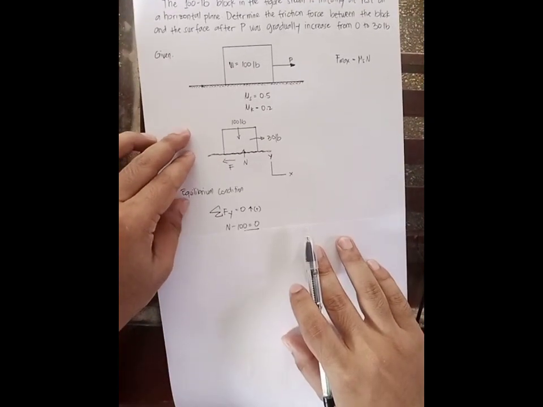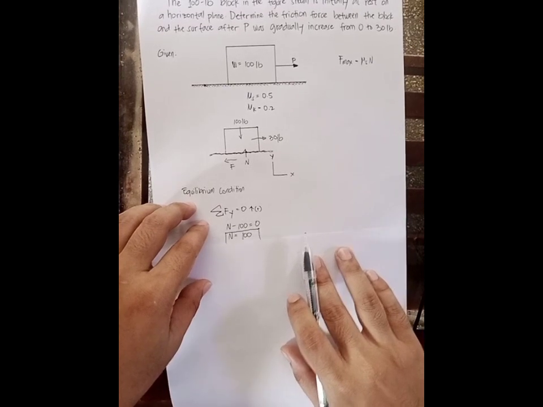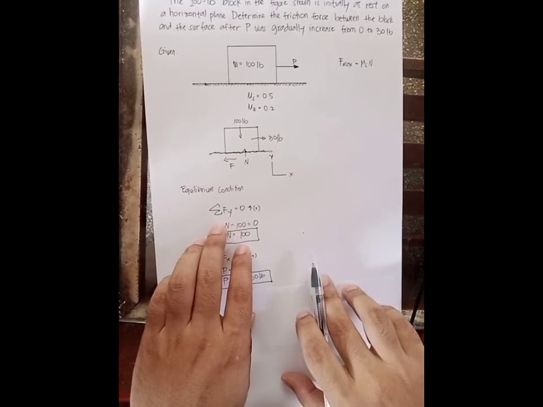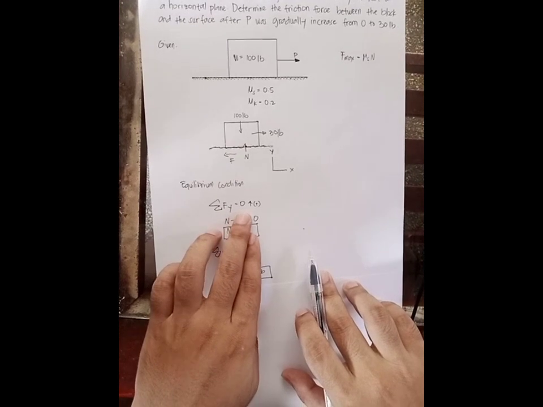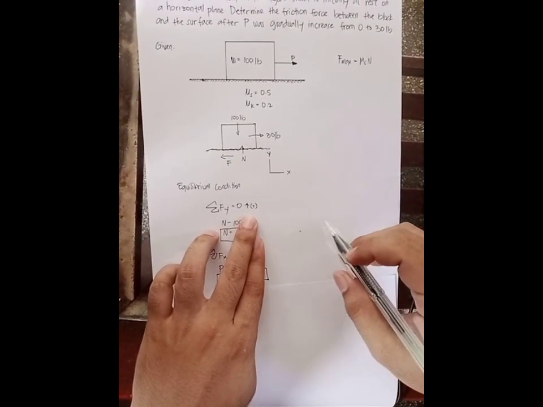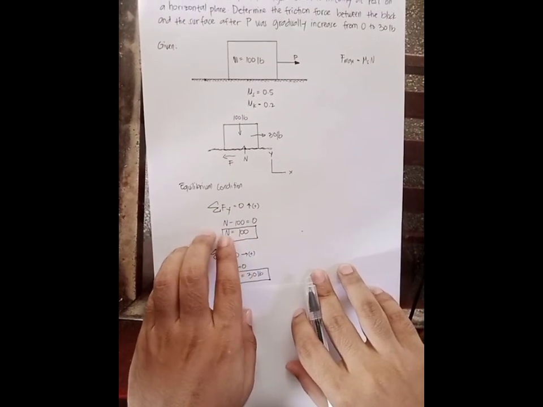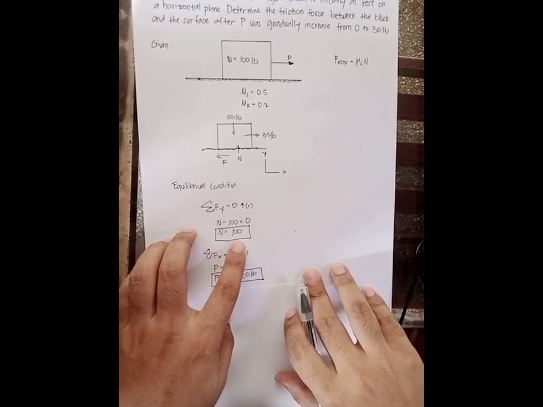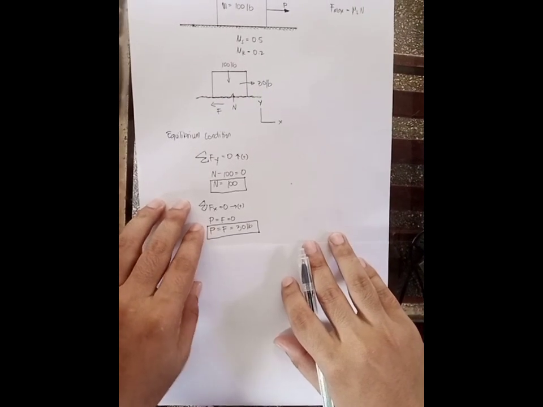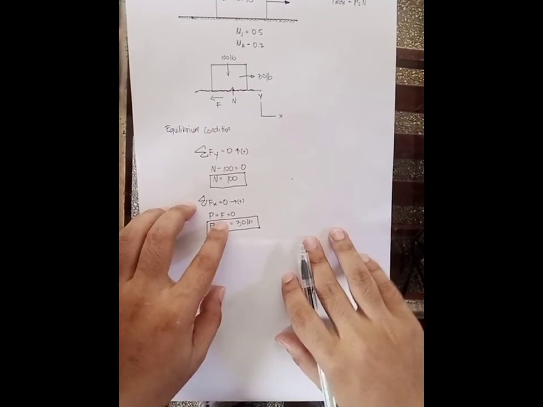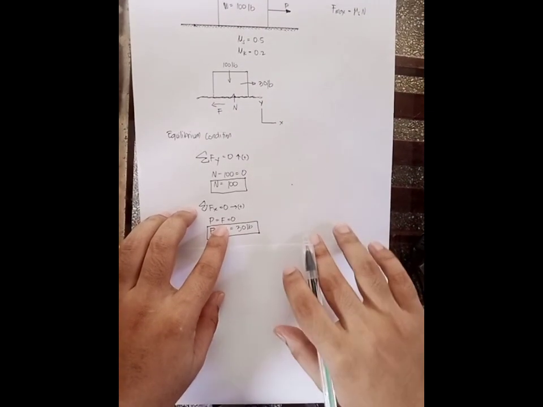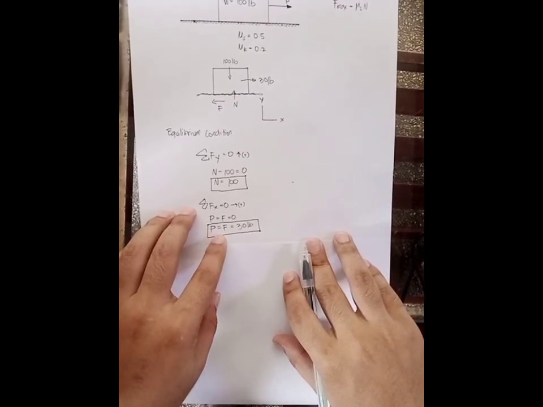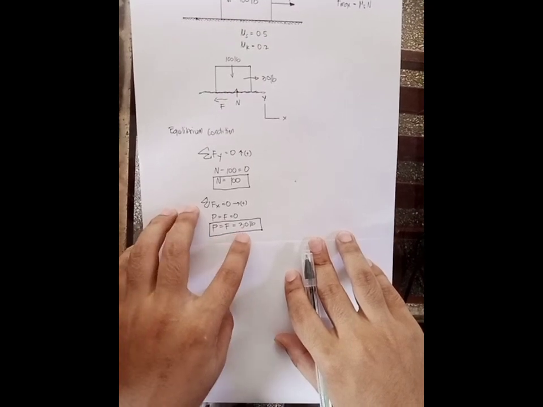So, equilibrium condition: the summation of forces along y is equal to 0, taking upward as positive. So N minus 100 is equal to 0, therefore N is equal to 100. Next, the summation of forces along x is equal to 0, taking right as positive. So P minus F is equal to 0. Therefore, our force F is equal to our load P, which is 30 pounds.